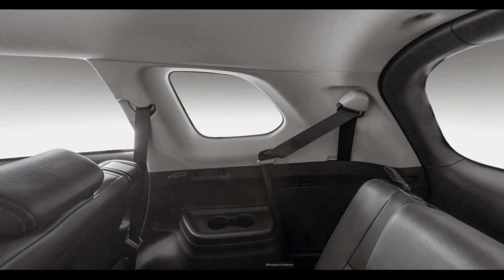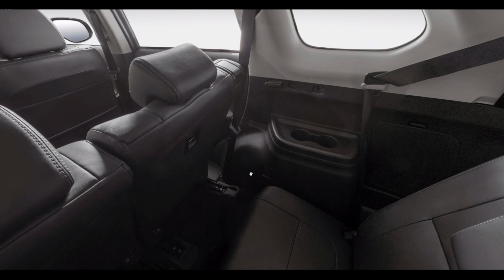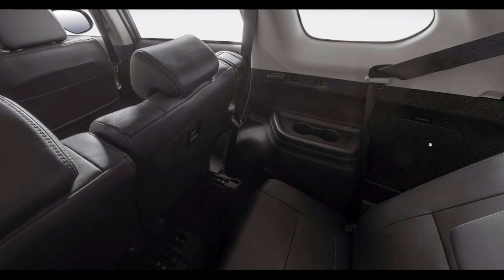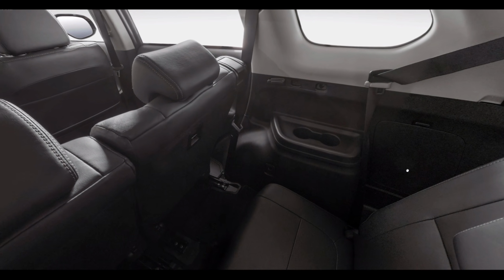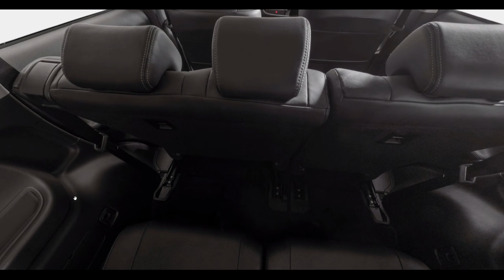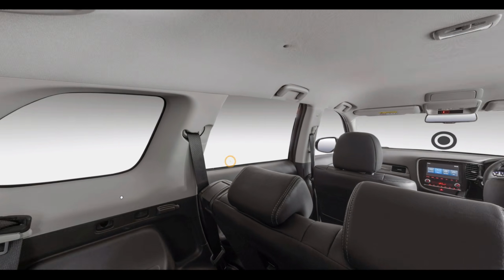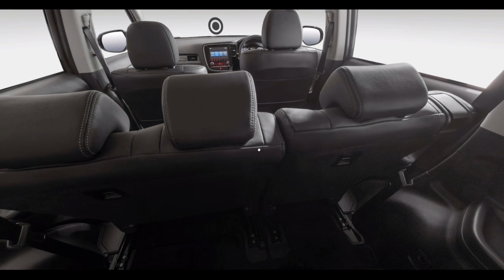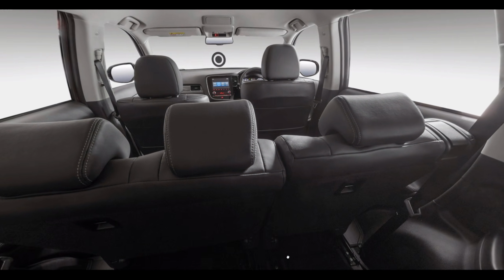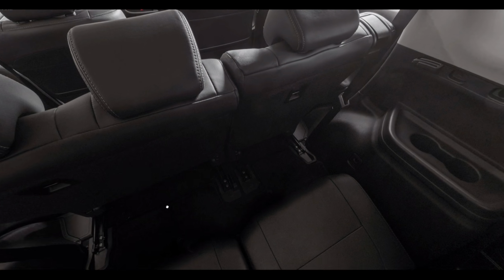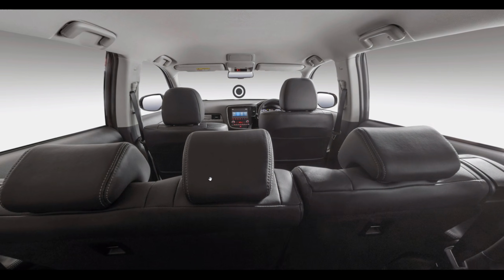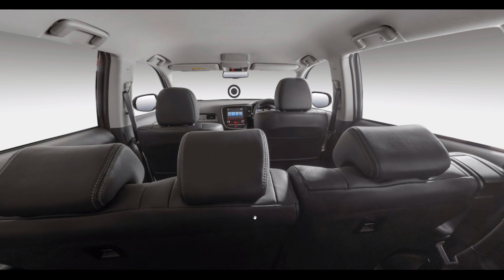What can you do, right? Probably space behind here for mid bass and stuff like this, if you're doing a multi-seat build or something. But once again, plenty of room for passengers, not a lot of room for car audio stuff. All right, that's the Mitsubishi Outlander.